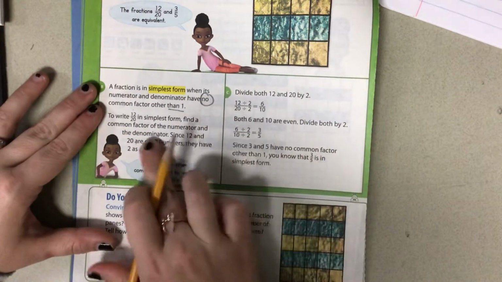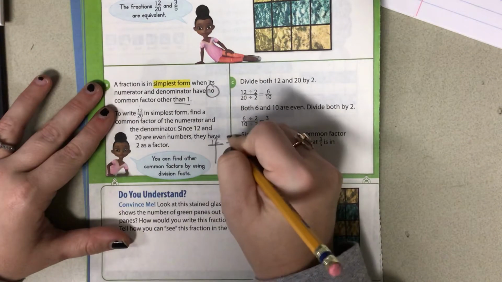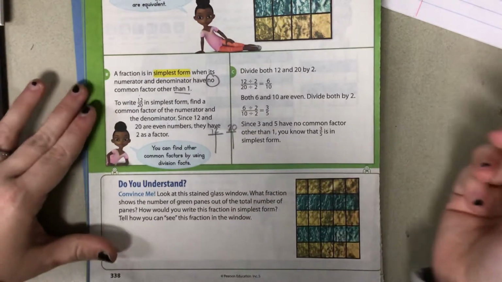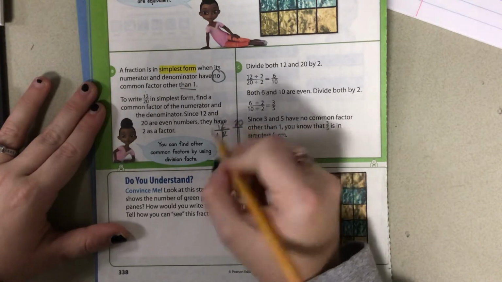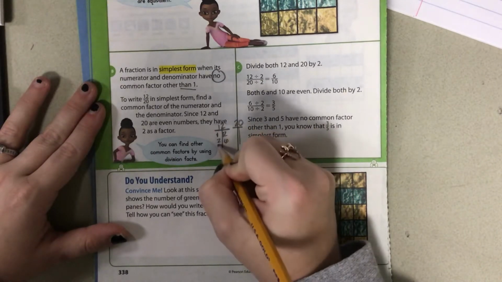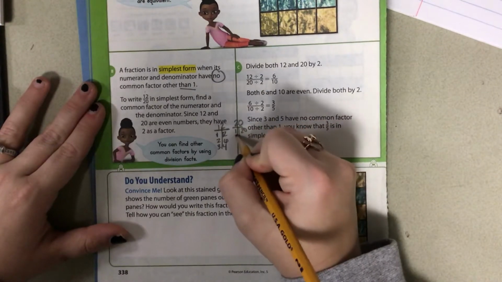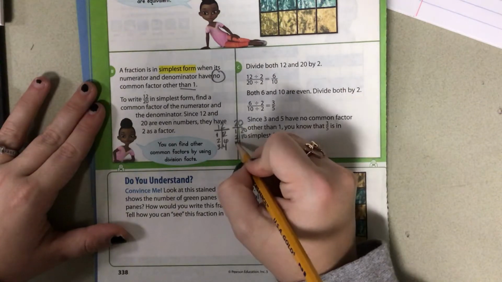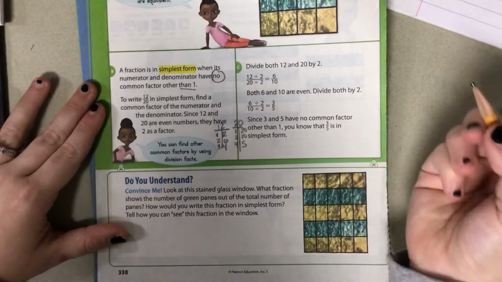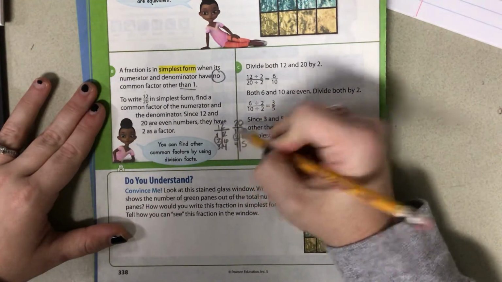Remember, when we're finding common factors, we're going to make our little t-chart. So we have 12 and we have 20. 12 is going to have 1 and 12, 2 and 6, 3 and 4. 20 is going to have 1 and 20, 2 and 10, 3 doesn't work, 4 and 5. When we look at what they have in common, they have 2 in common.